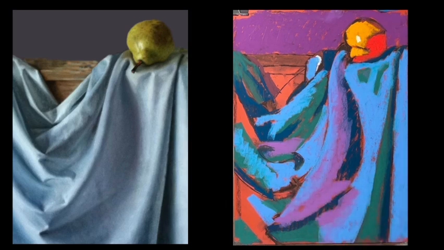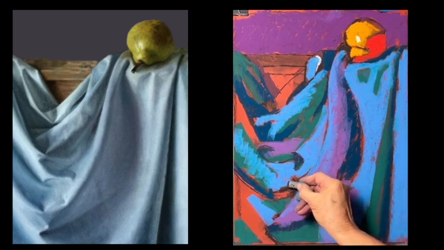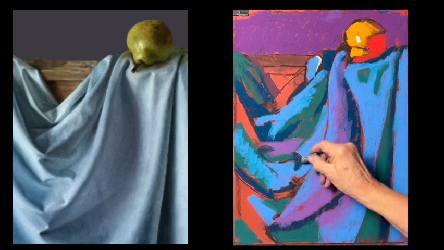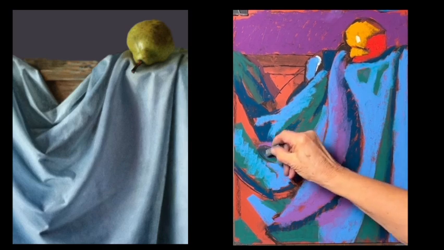Okay, here's that other dark shape. So I think it's a better idea to redraw with your charcoal, because then if you don't get it in the right place, it's just easier to cover it up and then come back over it with the dark.